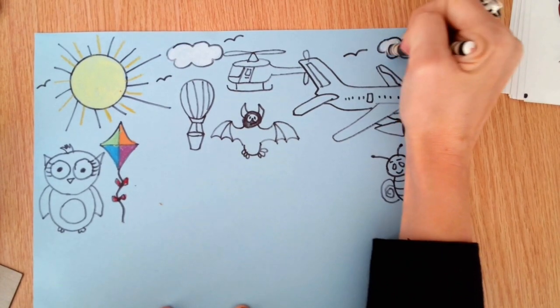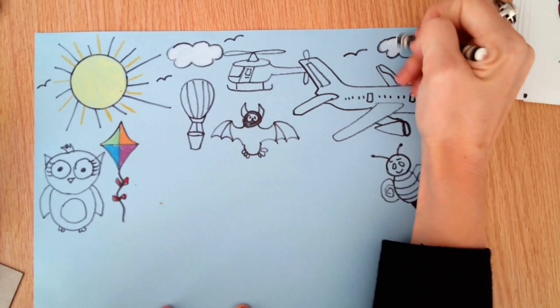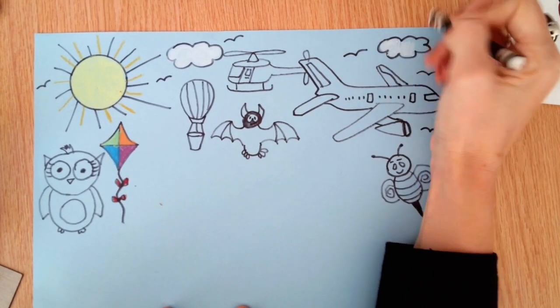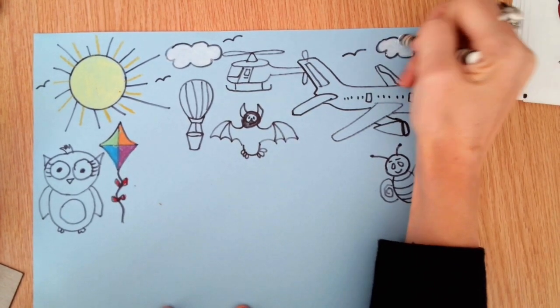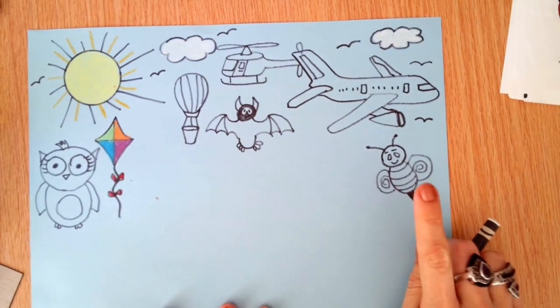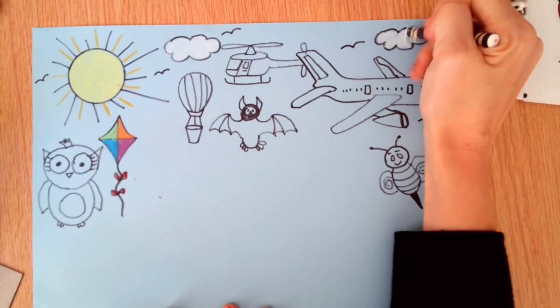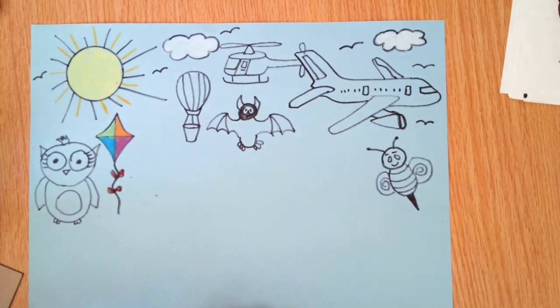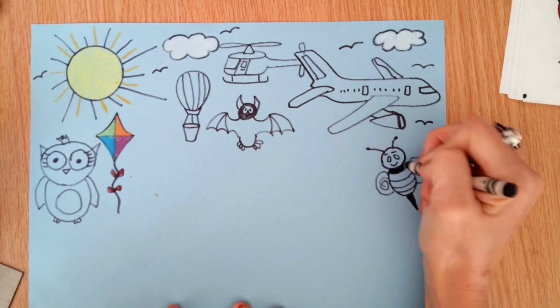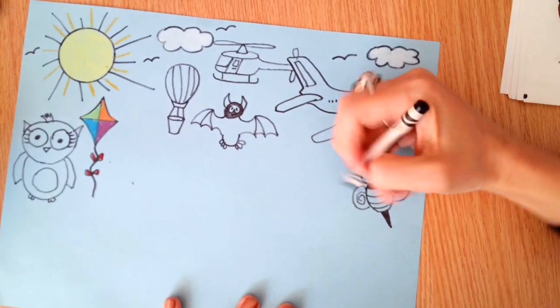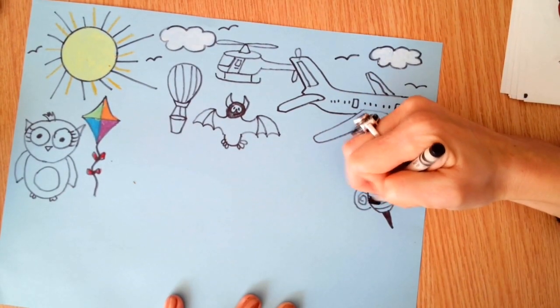And if you want to, you can get creative and you can make, let's say, your helicopter or your plane any color you want. But something like a bumblebee, that should be black and yellow. That would be silly if you made your bumblebee a different color. So I'm going to make my bumblebee black. I'm going to skip. I'm going to put black here.